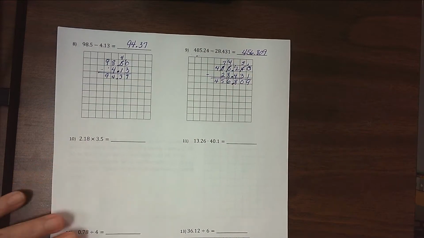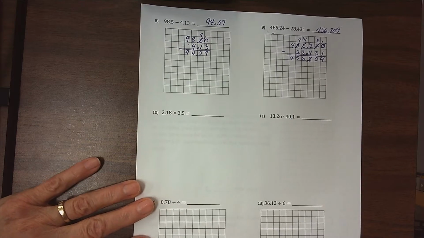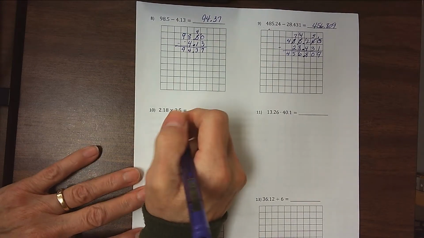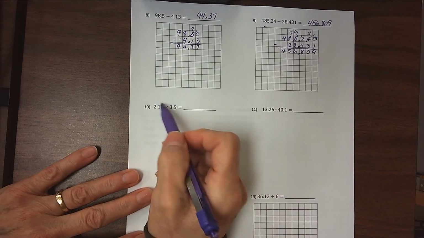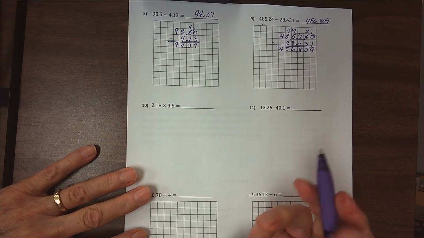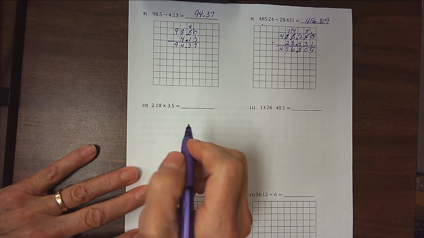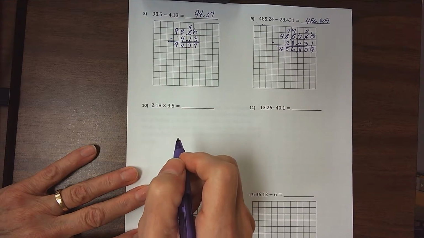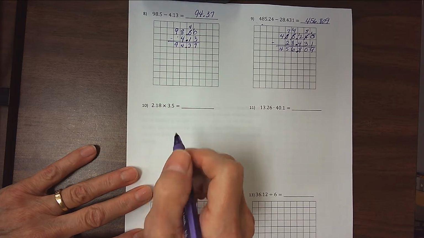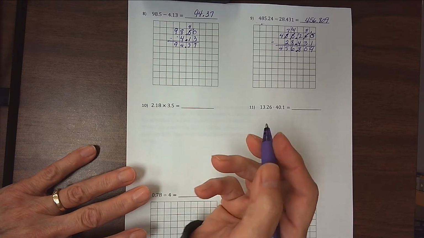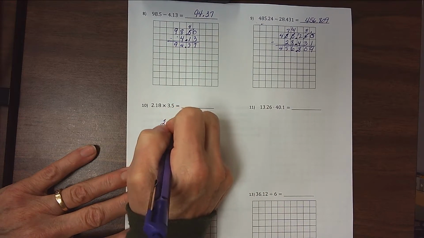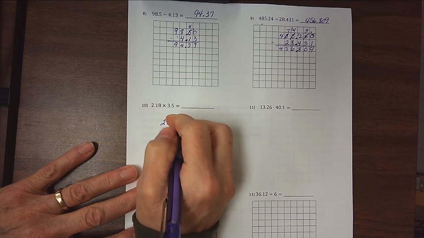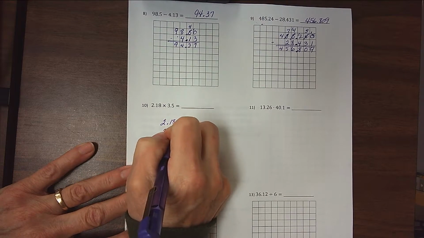All right, now we're moving on to some multiplication here. So we're going to not worry about lining up the decimals at all. When we multiply, we want the larger number on the top. That'll make our work easier for us. And we don't care if those decimal points line up or not. In fact, we don't even care about the decimal points until the end of the problem. We could do the problem without our decimals in there and then add them at the end if we wanted to. 2.18 or 2 and 18/100 times 3 and 5/10.